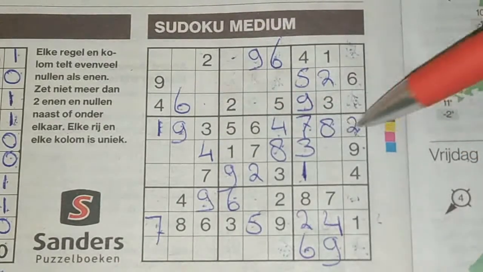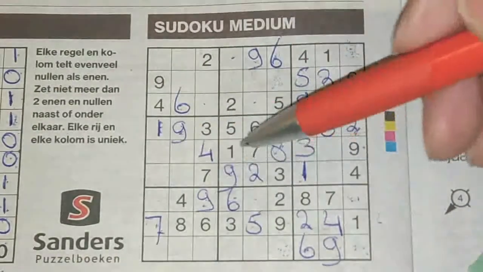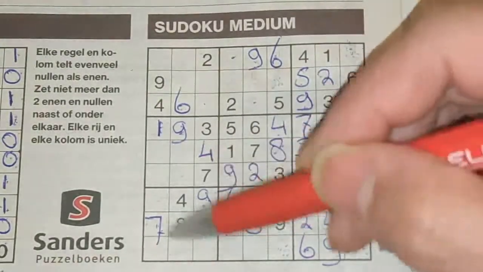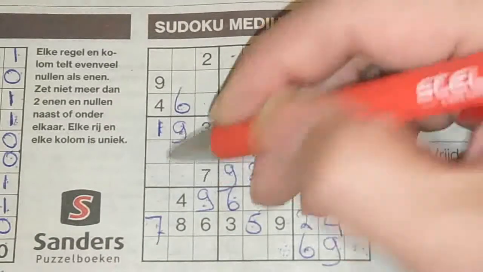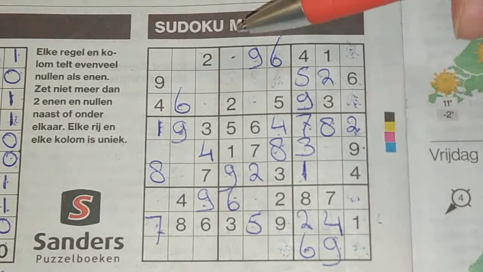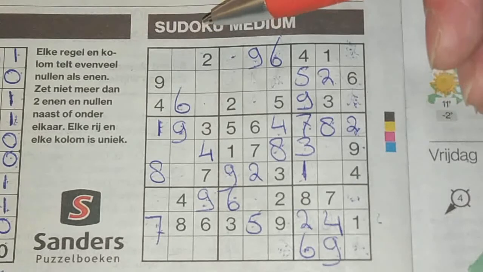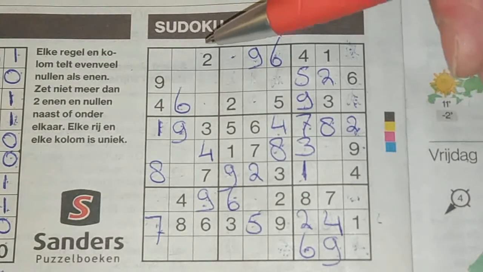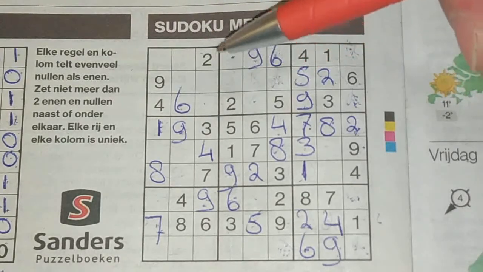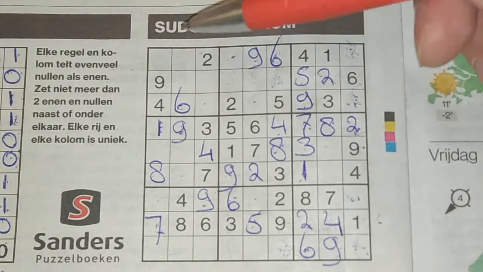Yes, 8 in this row, 8 in the middle row, so in the row below, the only 2 places for 8 is here or there, but I see here an 8, no 8 there, 8 should be there. 5 and 6. Do we have 6?